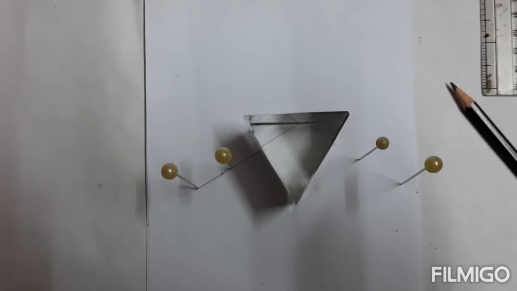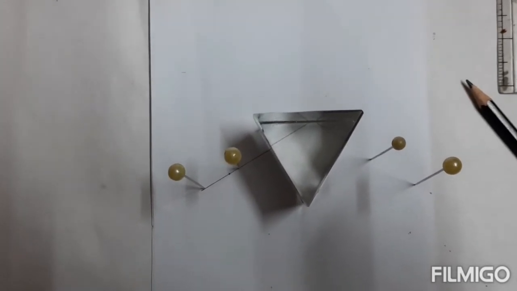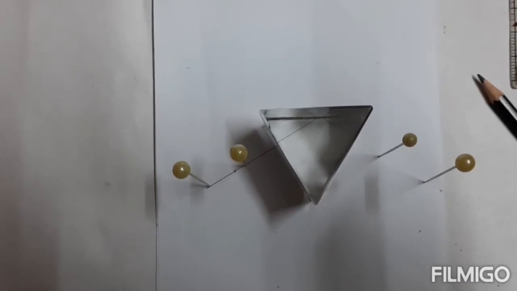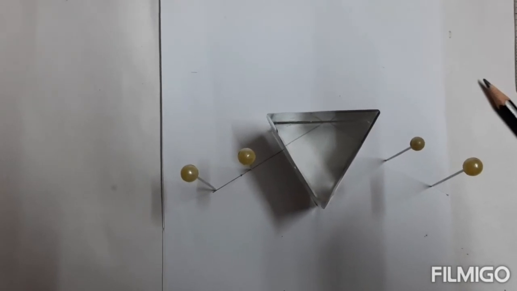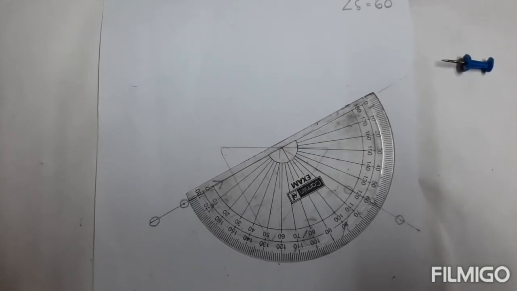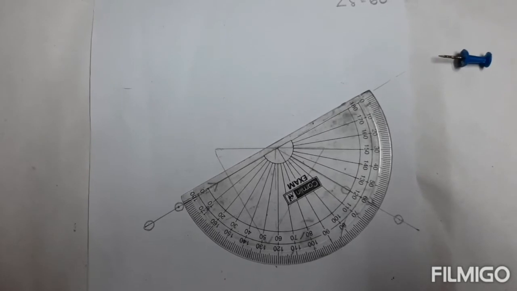We repeat the experiment with the equilateral prism in a different position. The emergent ray we trace with 2 pins. The incident ray remains normal to the surface of the prism. The angle of deviation is measured and we get 60 degree for the second experiment.